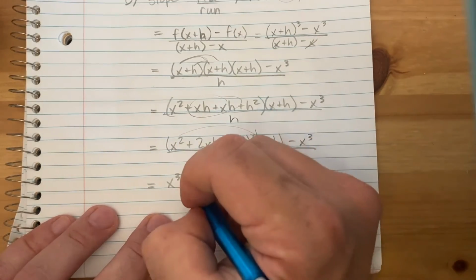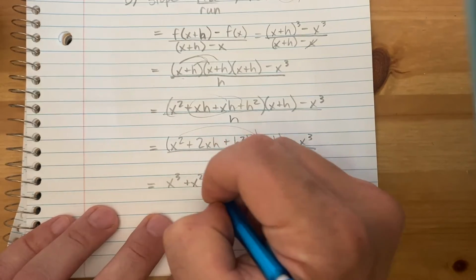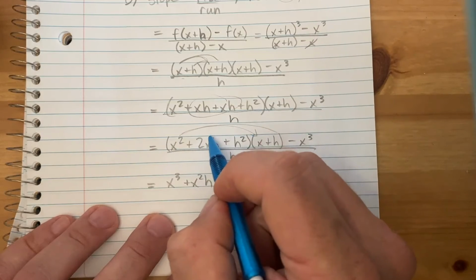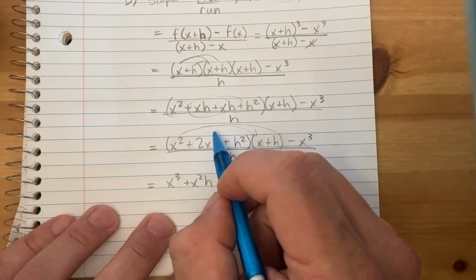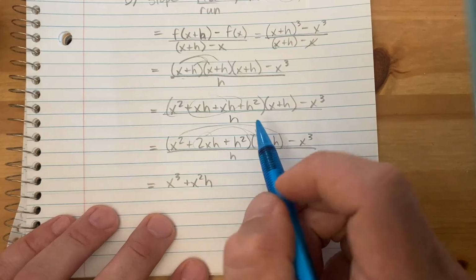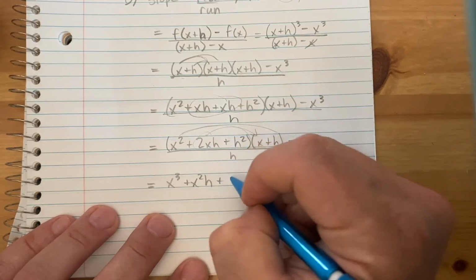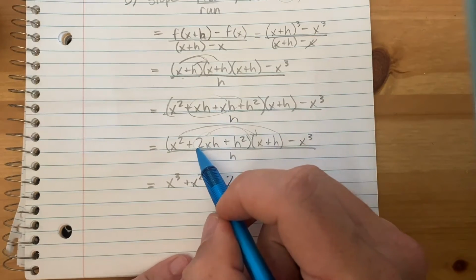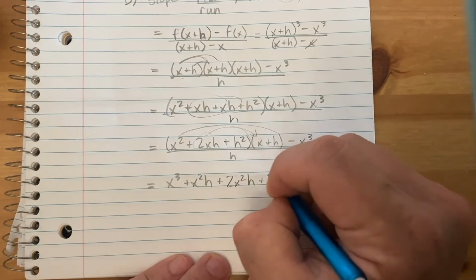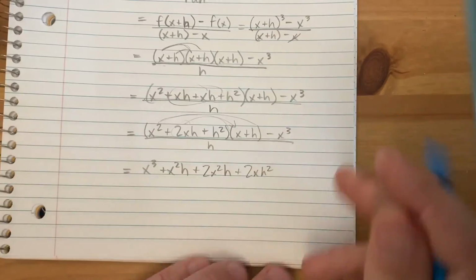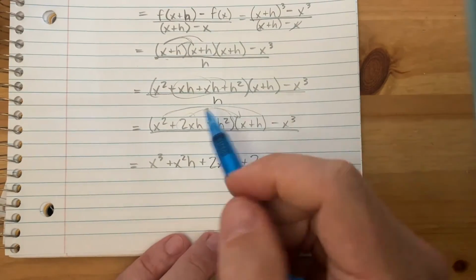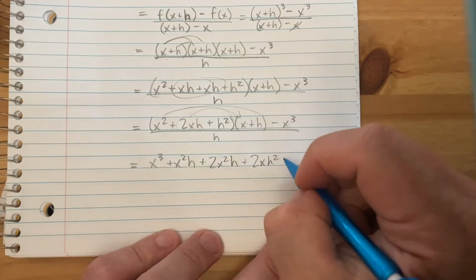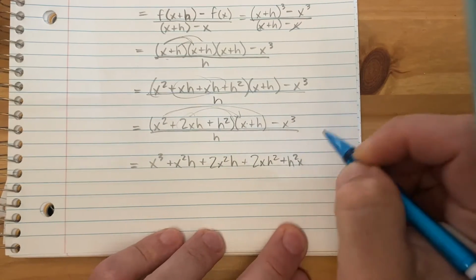X squared times h is x squared h. I did those two. Now I'm going to start with the middle term and do the same thing. So 2xh times x is 2x squared h. 2xh times h is 2xh squared.